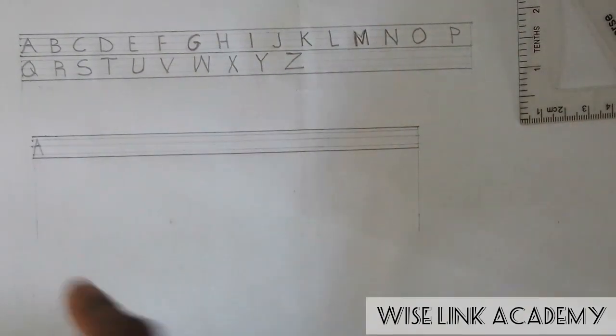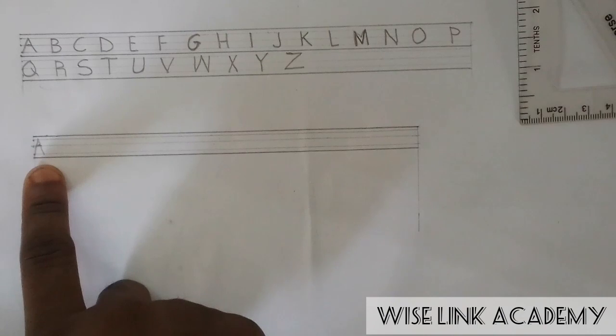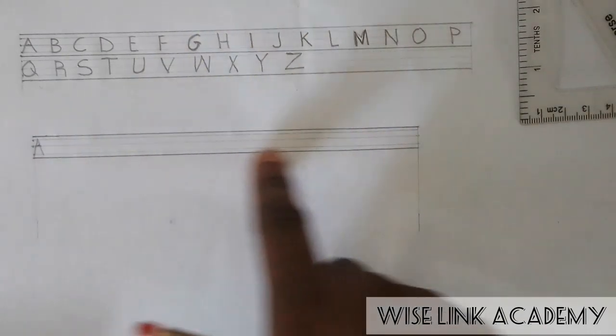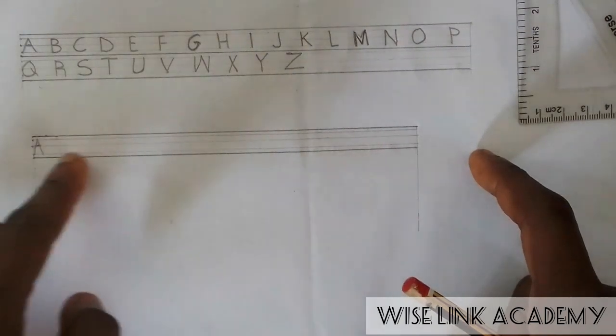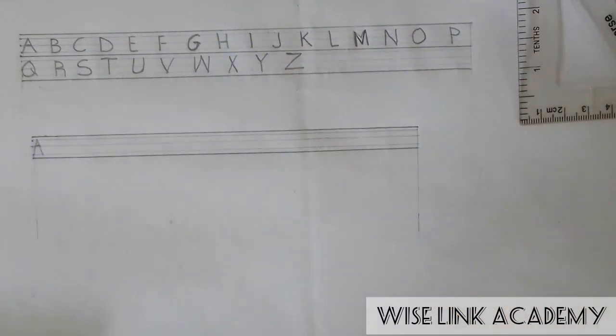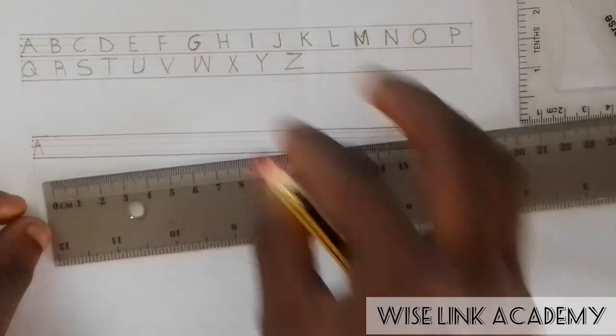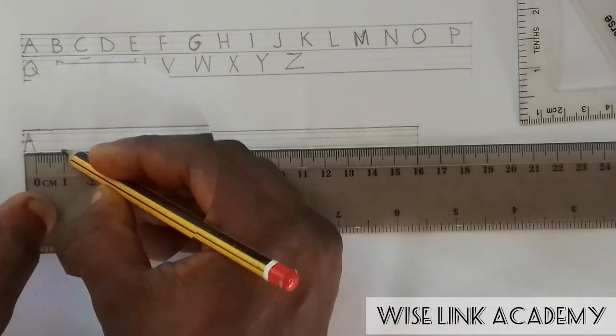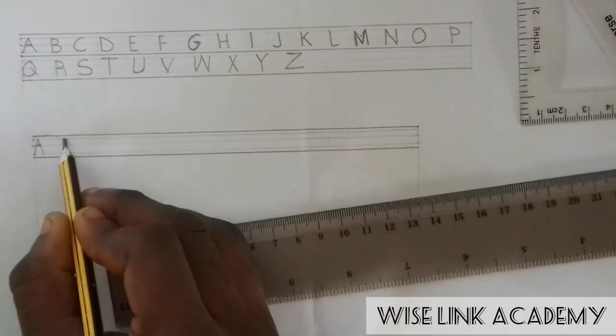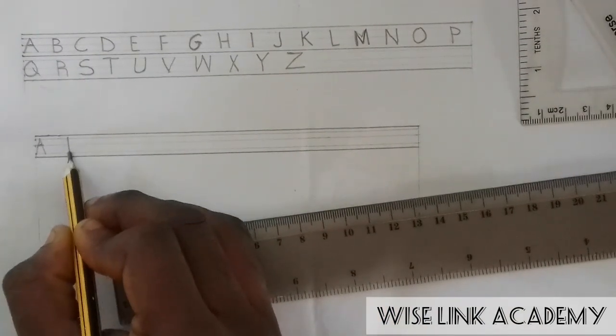Now please, whatever you are writing, make sure they are evenly distributed. What do I mean by that? I mean that the space between them must be equal, right? So I can just take my meter rule this way. From here to here, it should be 1. So at this point, I write my B. B, this point.